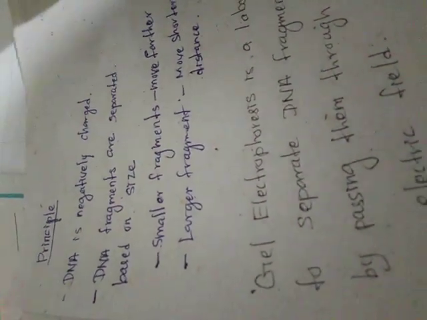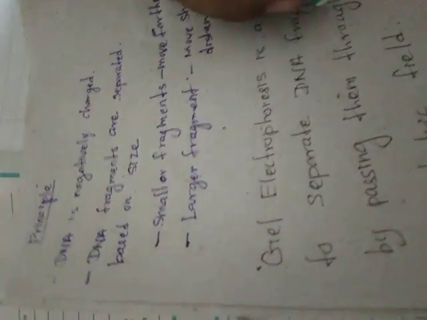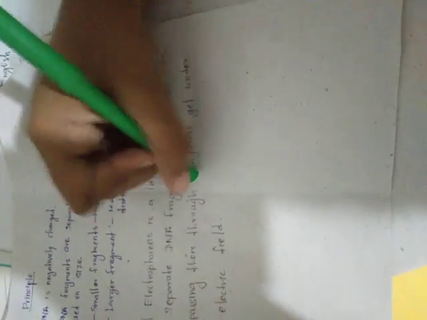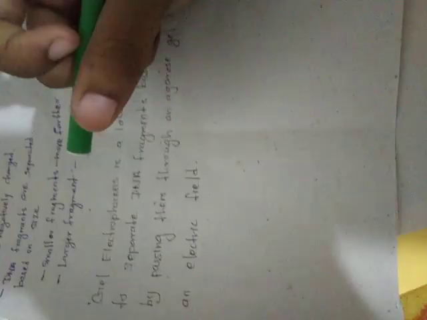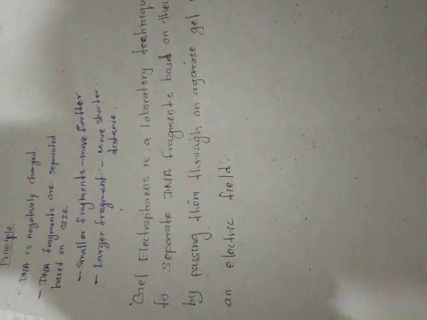So now when we look at the definition, you can understand thoroughly. Gel electrophoresis is a laboratory technique used to separate DNA fragments based on their size by passing them through an agarose gel under an electric field. So now you can understand clearly. So we can finish this.